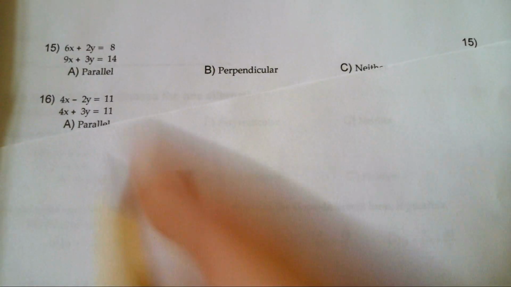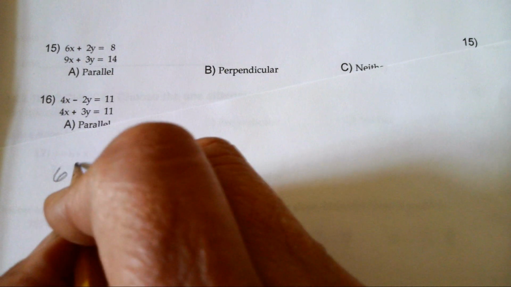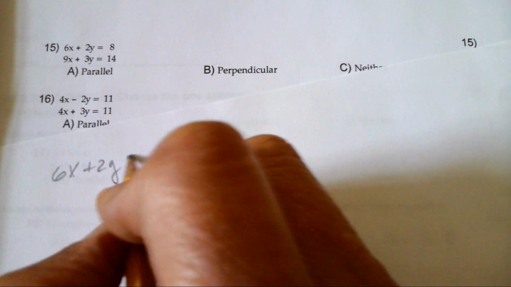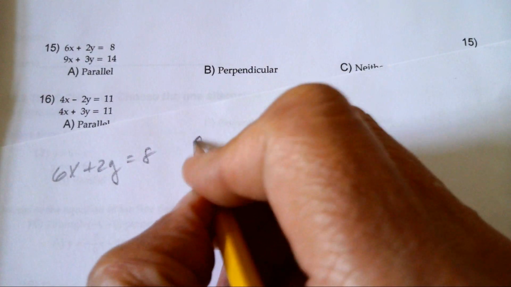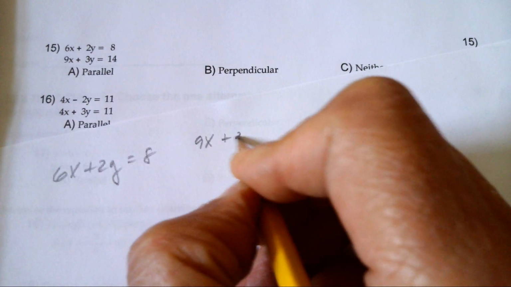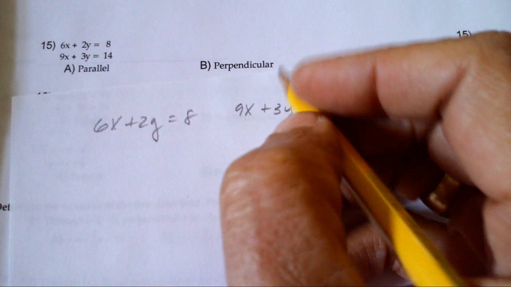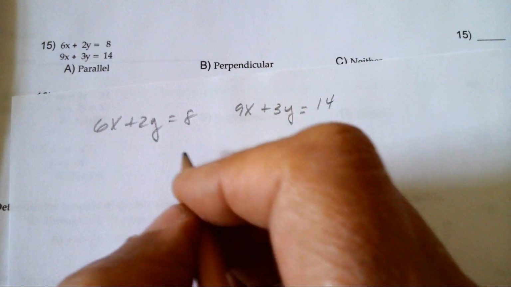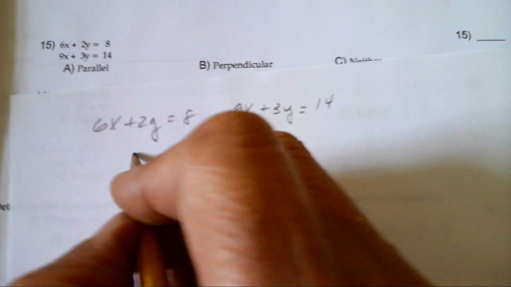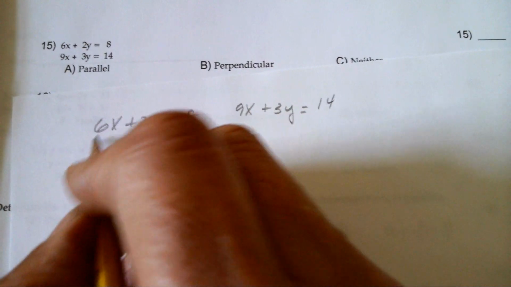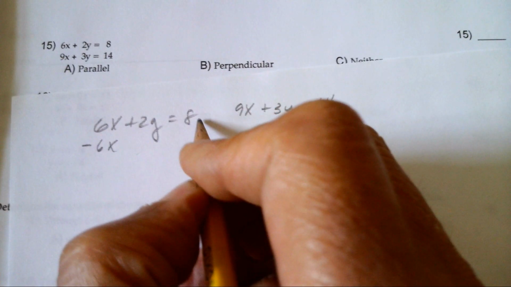All right, so number 15, we've got 6x plus 2y equals 8. And the second line is 9x plus 3y equals 14. All right, so solving for y, I'm going to subtract 6x on both sides.